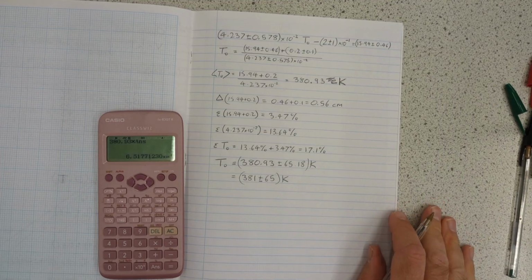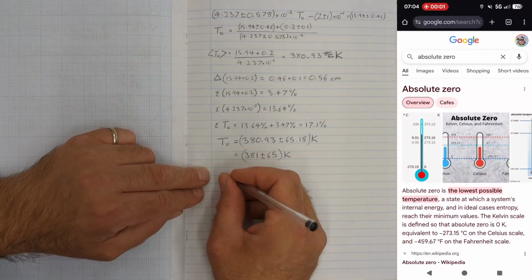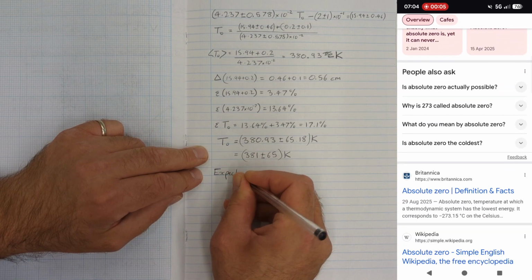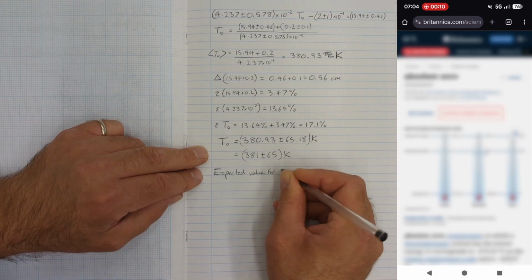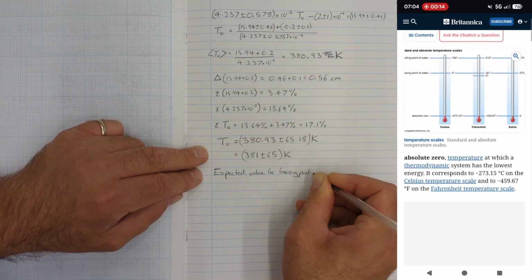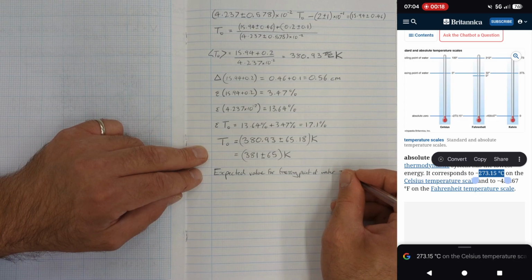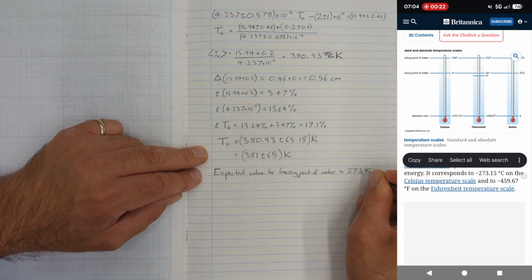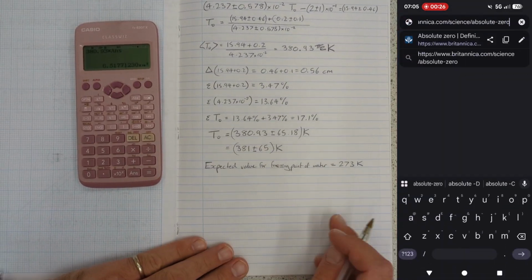Well, when we look it up, the expected value for freezing point of water is supposed to be equal to 273-ish Kelvin. And that is way outside tolerance.